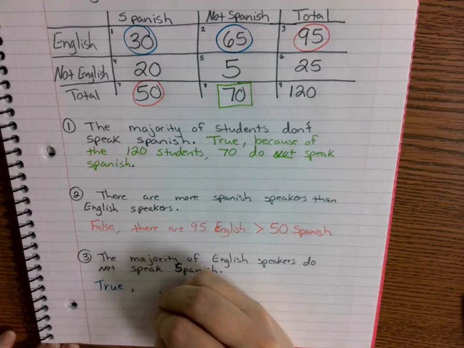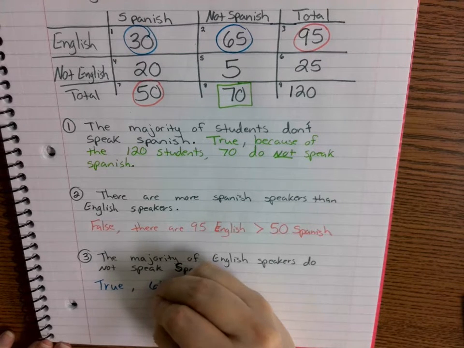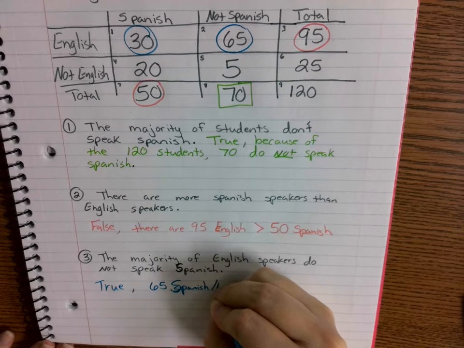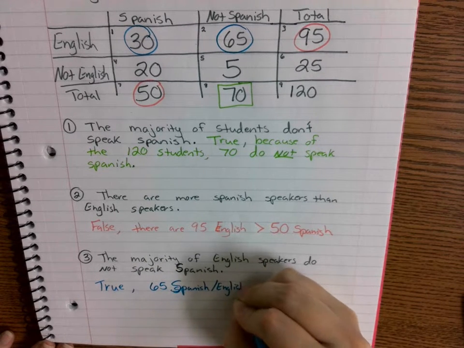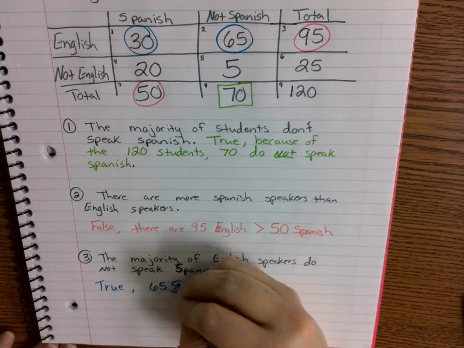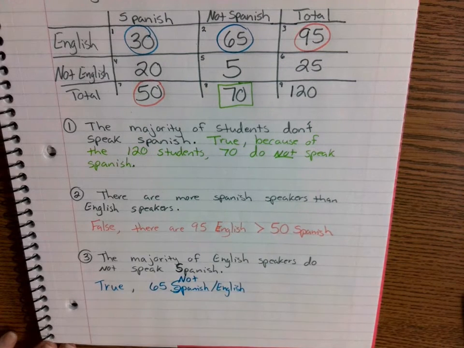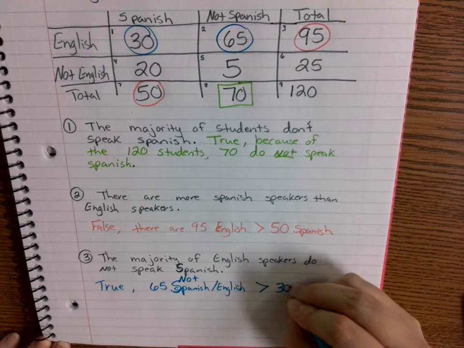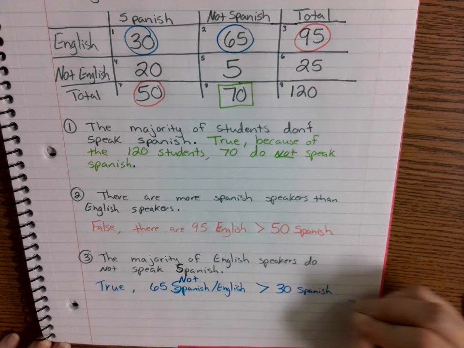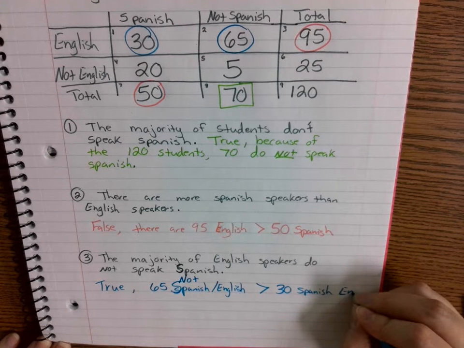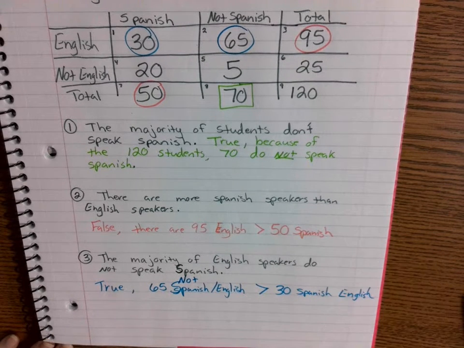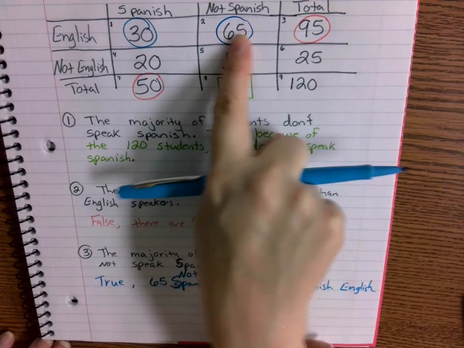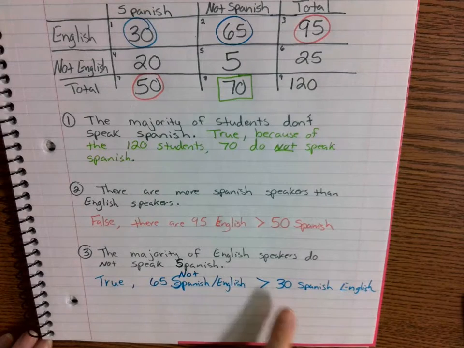because 65 non-Spanish English, or sorry, non-Spanish, 65 non-Spanish English is greater than the 30 Spanish English. So our 65 non-Spanish English speakers is greater than the 30 Spanish English speakers.